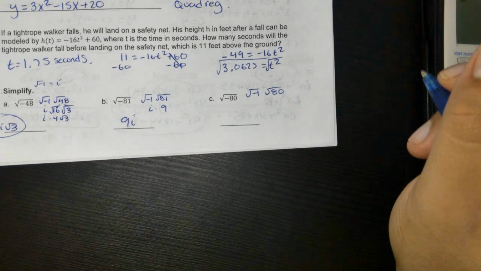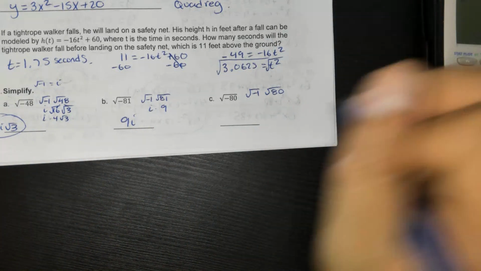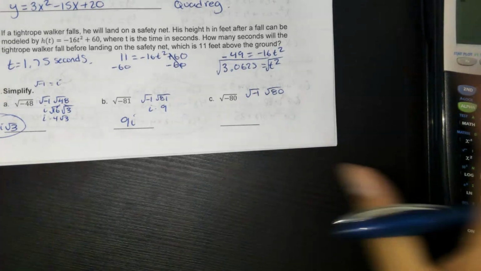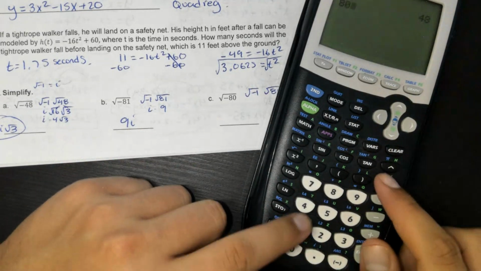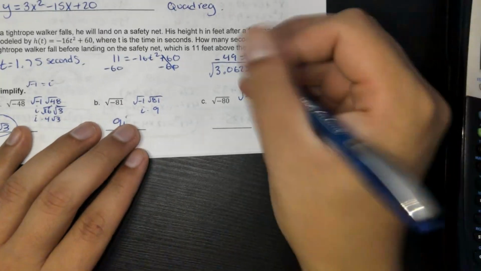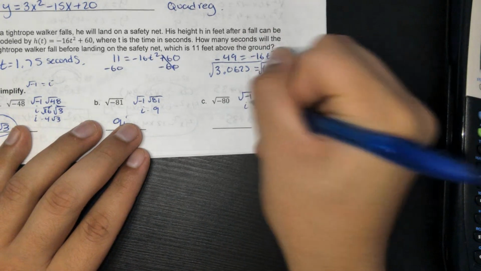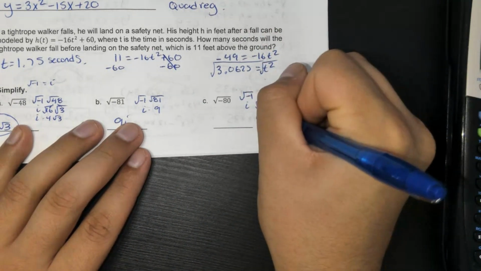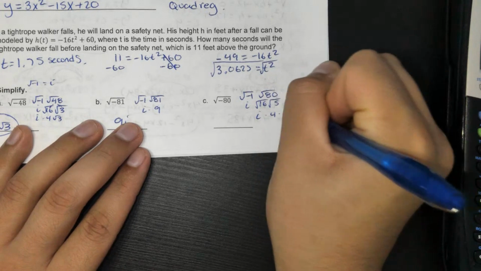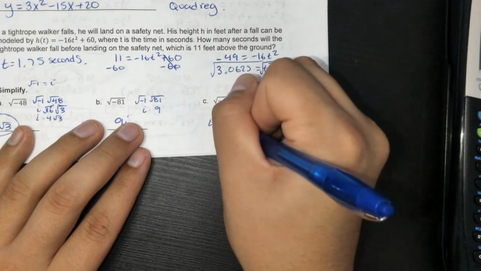So we could do, let's see, there's 4 and 20, let's see if we could do it with 16. Yep, so 16 and 5. Alright, so we got i times 4 times square root of 5, which cannot be square rooted, so this becomes 4i square root of 5.